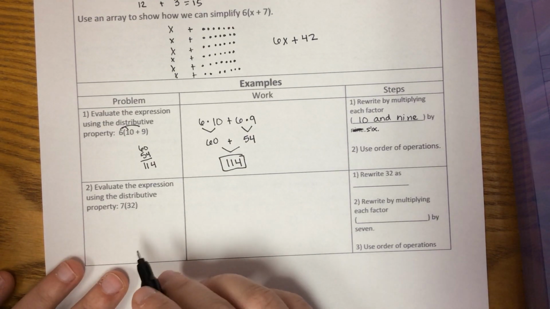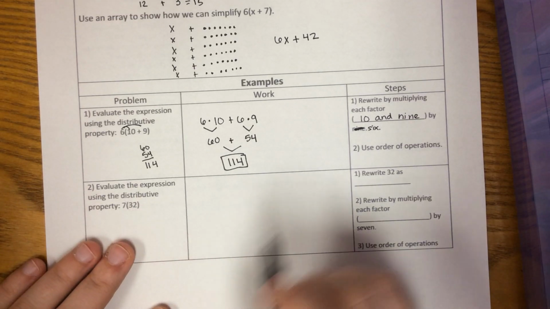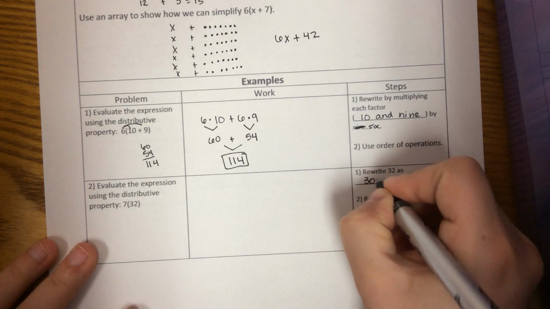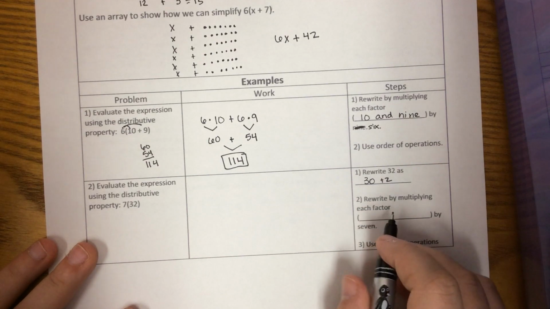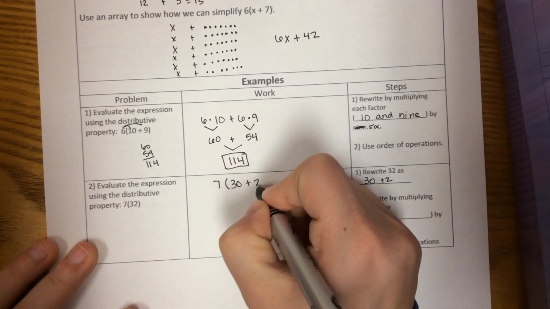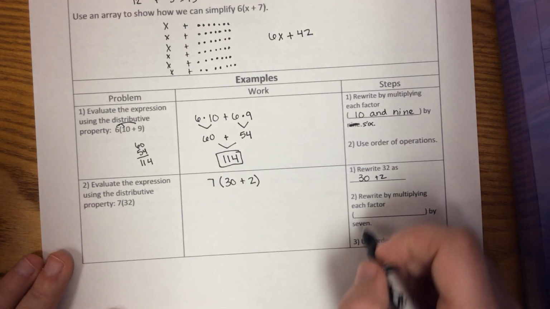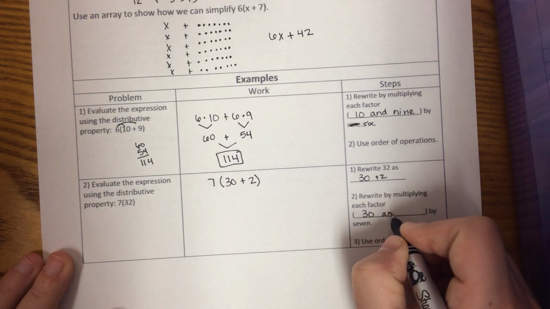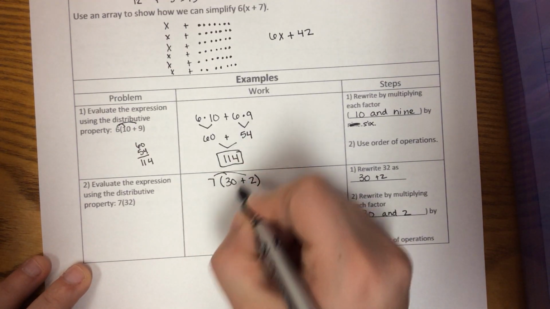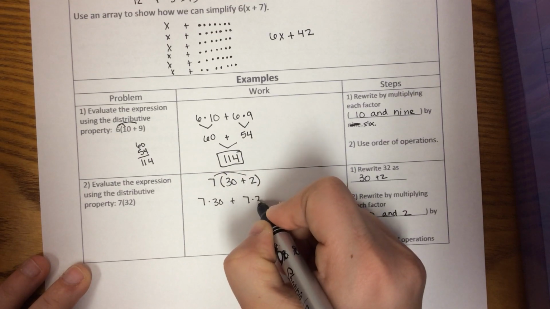Cool, cool. Okay, so number 2, we're going to evaluate the expression using the distributive property. So 7 times 32. So we're going to rewrite 32 as 30 plus 2. And then we're going to write it as 7 times 30 plus 2. So you rewrite by multiplying each factor, that's the 30 and the 2, by 7. So I'm going to take this and I'm going to go pew, pew. So I'm going to do 7 times 30 plus 7 times 2.